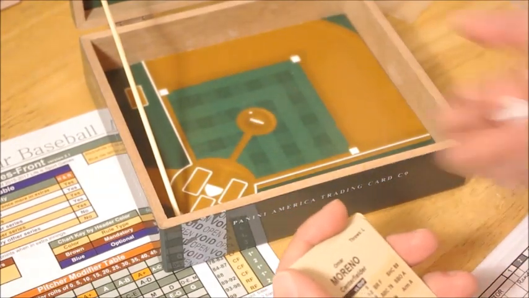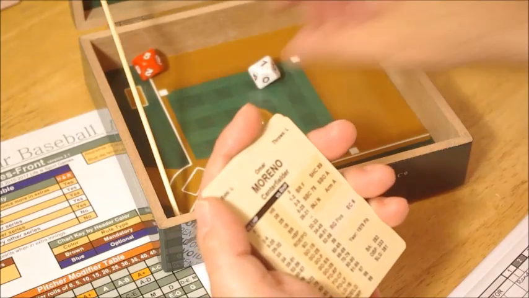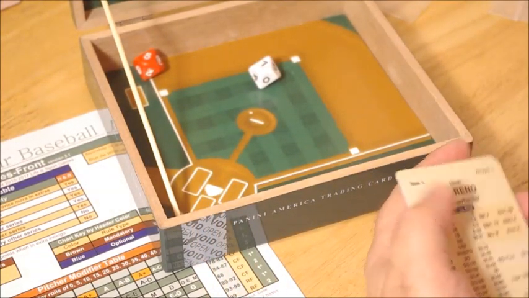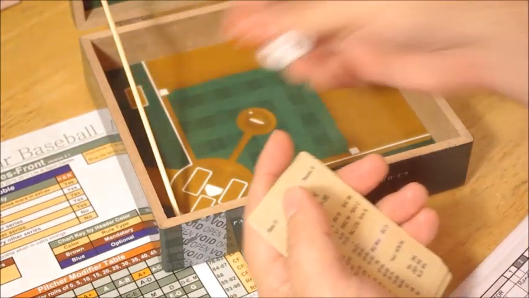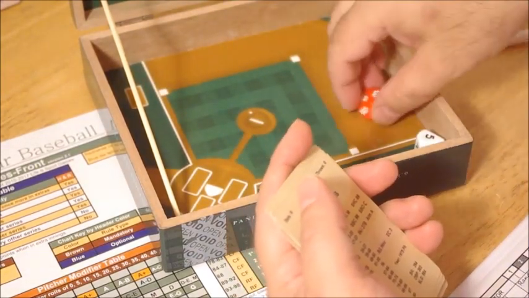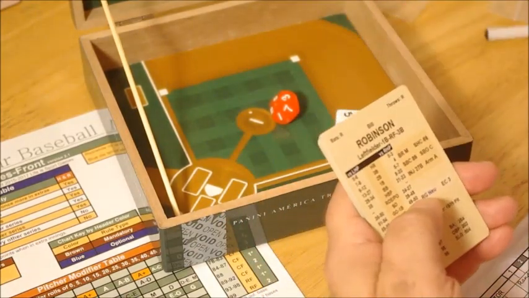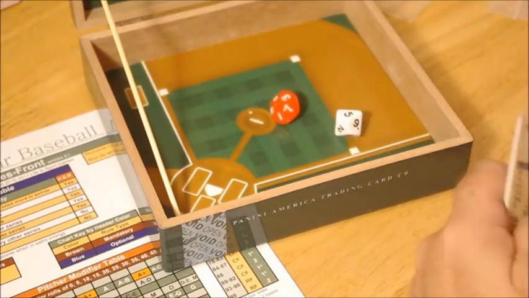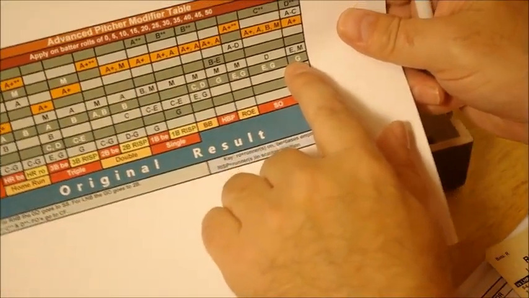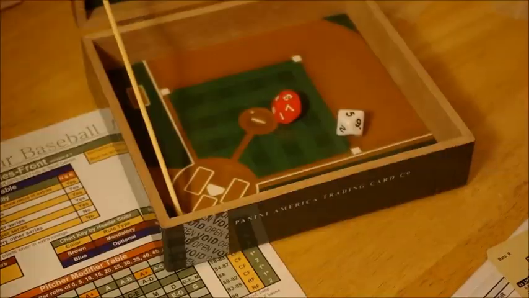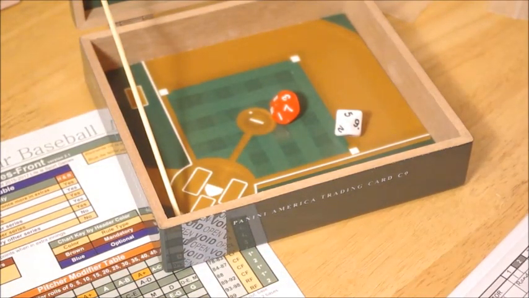Moreno. 57. Ground out 4-3. And Bill Robinson. 35. Another potential pitching check. Strike, same deal, strikeout, strikeout. That can become like a G pitcher would turn a strikeout into a base hit. E and M change it into a walk. So sometimes pitching checks are going to change things, sometimes they won't.